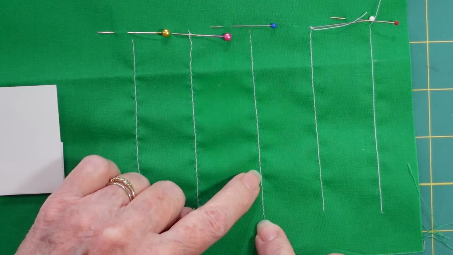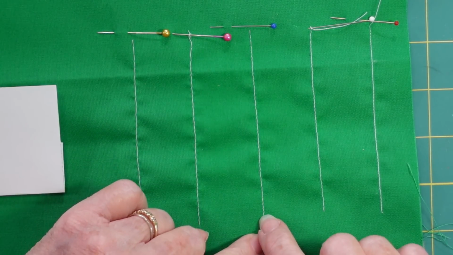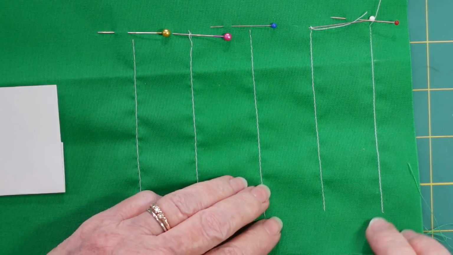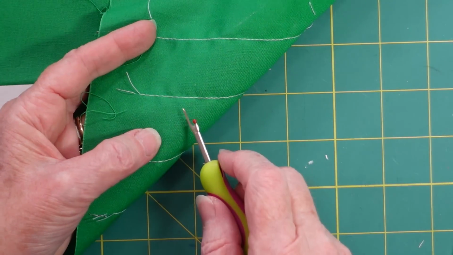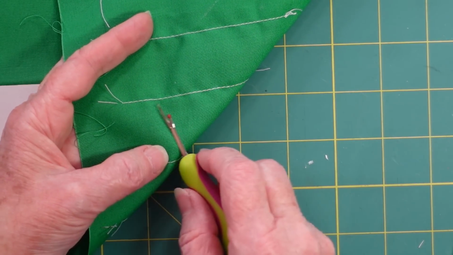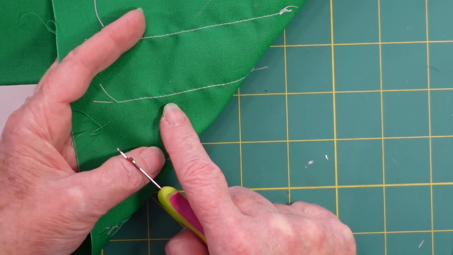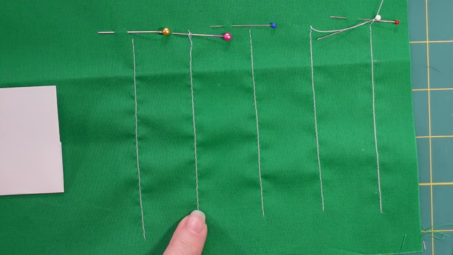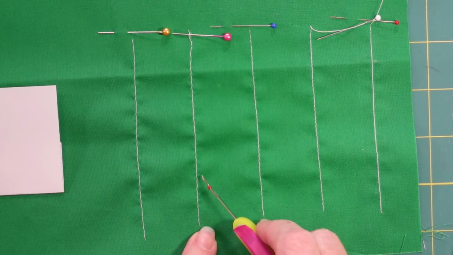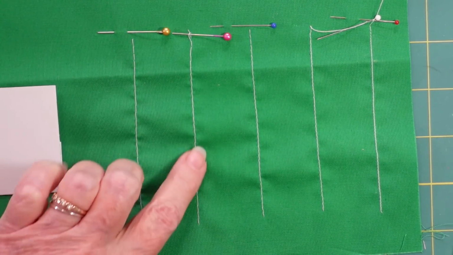Definition a little bit between the stitches. Again, that tension on the top might be a little bit snug. On the back, we've got a nice, nice defined line there. Very nice. Then over to the 4, and we've got a wider stitch there.